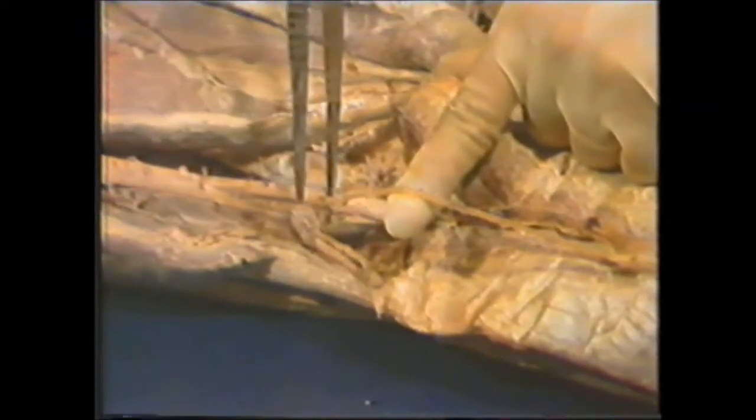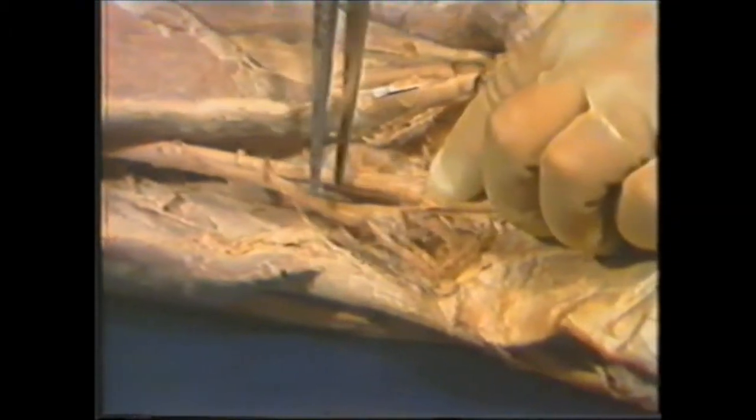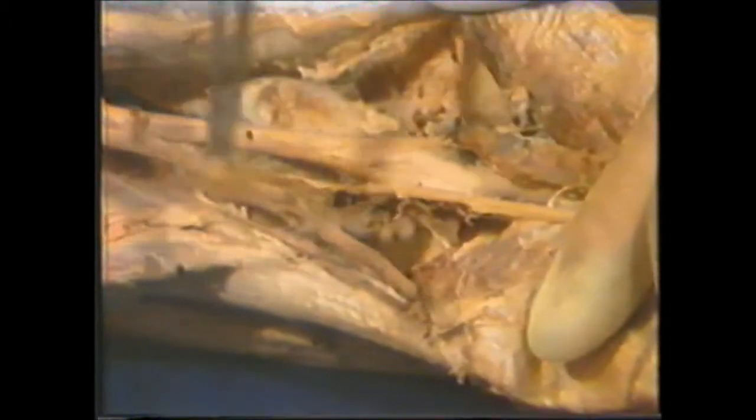This is the common peroneal nerve. It runs in the lateral part of the popliteal fossa and gives off two cutaneous branches while in the fossa. These are the lateral cutaneous nerve of the calf, which supplies the skin of the calf, and the sural communicating nerve, which joins the sural nerve.